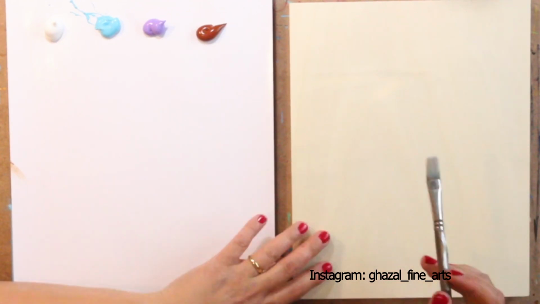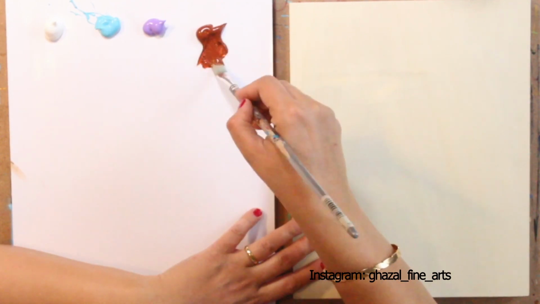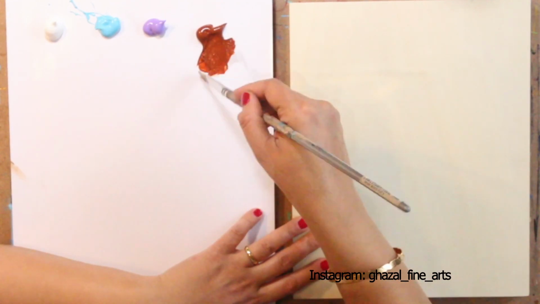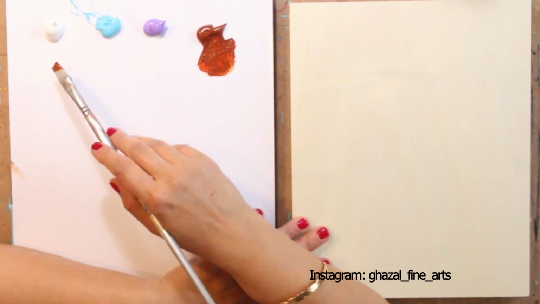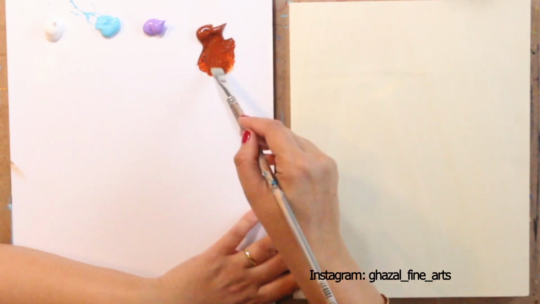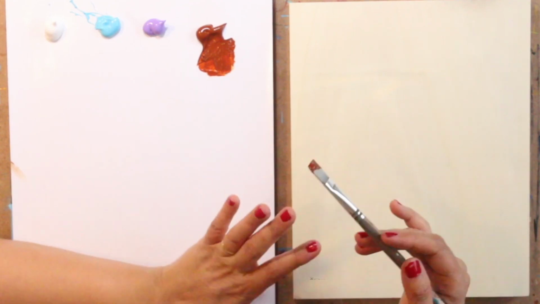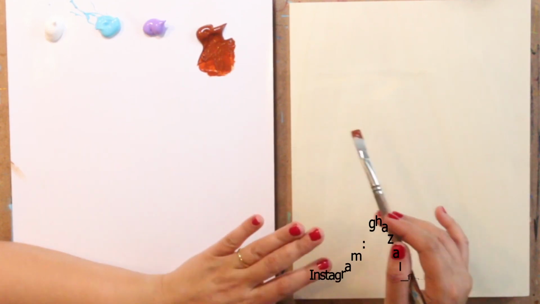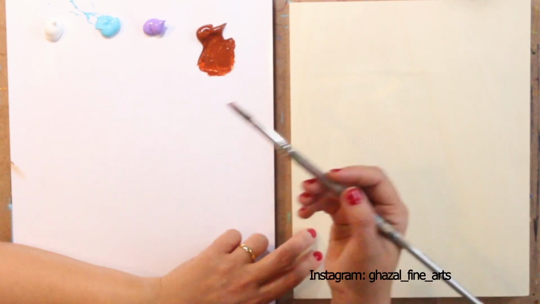So I would like to start drawing with a brownie color. This is a reddish brown I chose, burnt sienna. We can have purple, light blue, and the white color for our sky and mountain. I chose the brownie color because if it's visible underneath, it's okay. I want to keep it visible in some parts of the mountain, and it is a very useful color in our background.